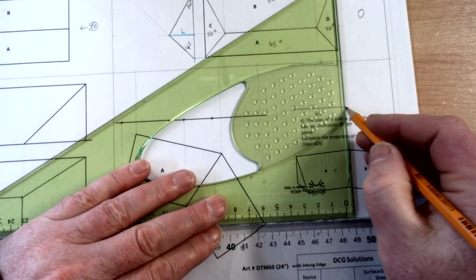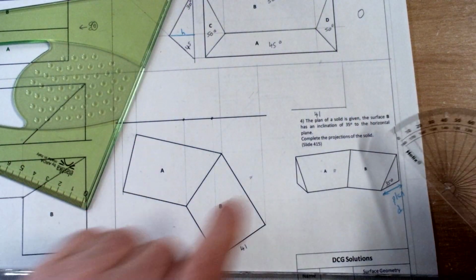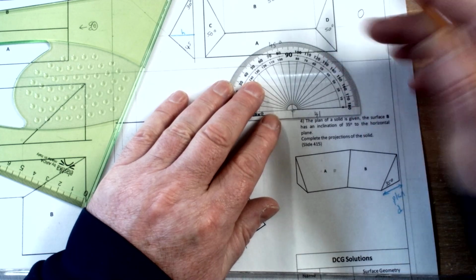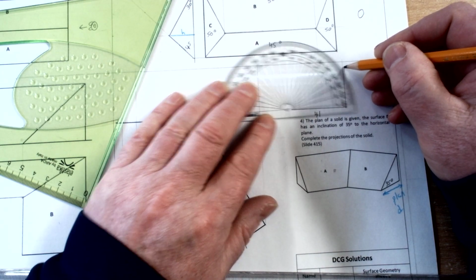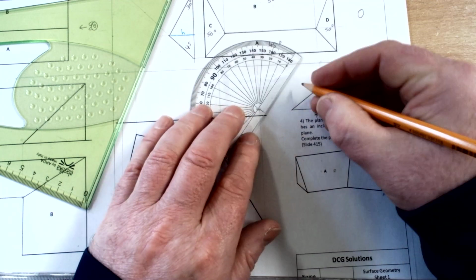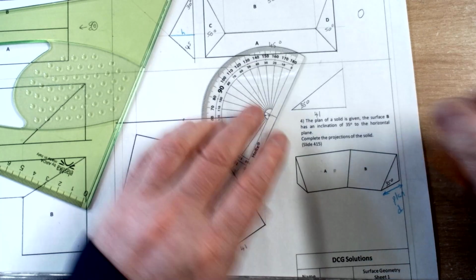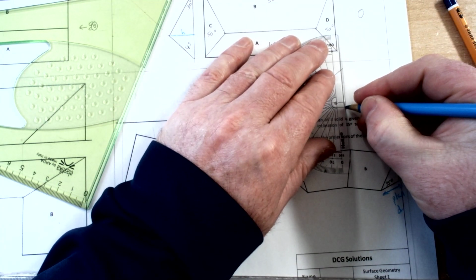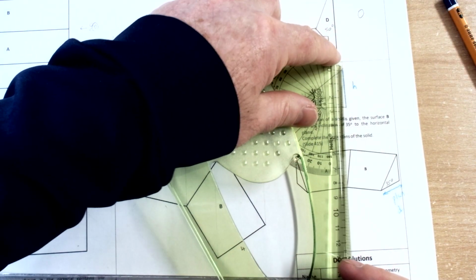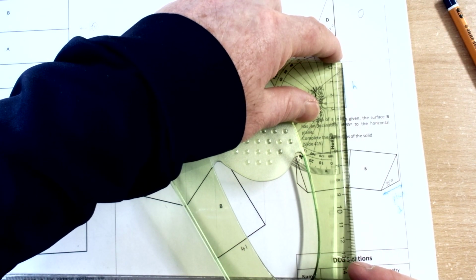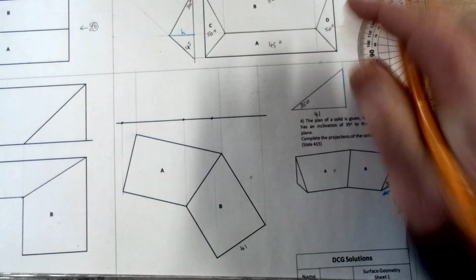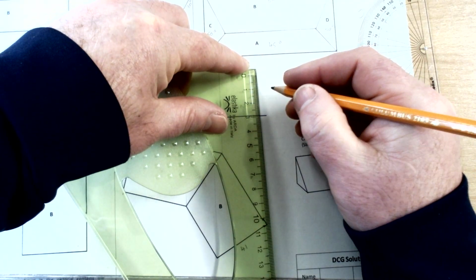That's going up vertically, and the angle is 35 degrees. So if I just step up an angle of 35 degrees across a plan distance of 41, that is giving me a height here of, say, about 29. So I could just step up my 29 here and do that.